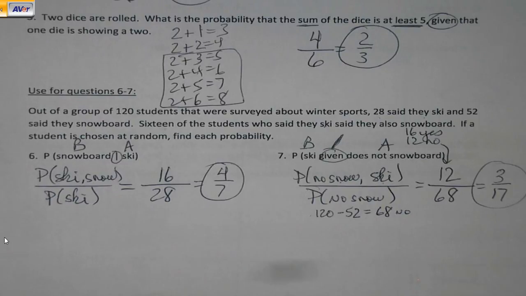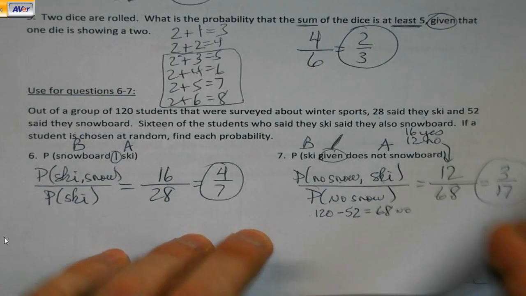Got to think through this. Every single number is not just going to be sitting there for you on a silver platter every time. Okay, we've got to think that through a bit.